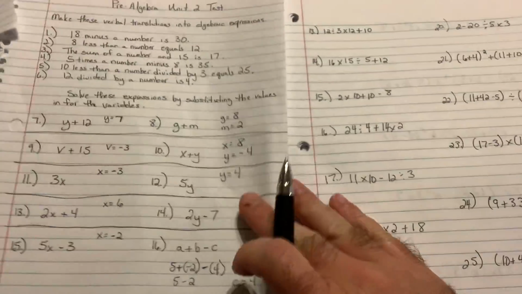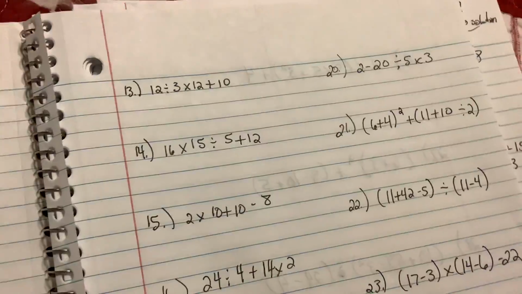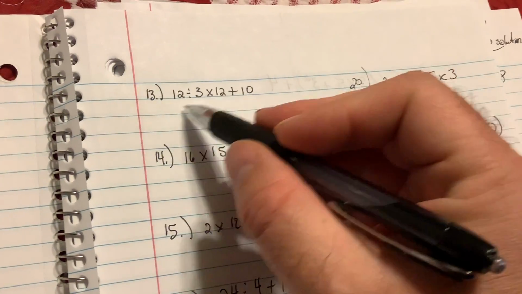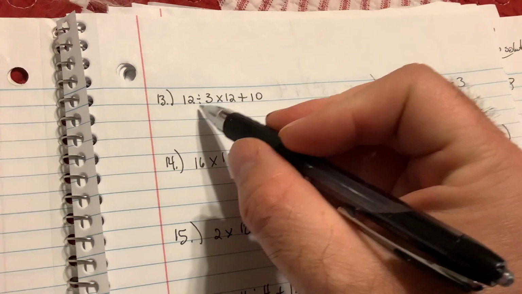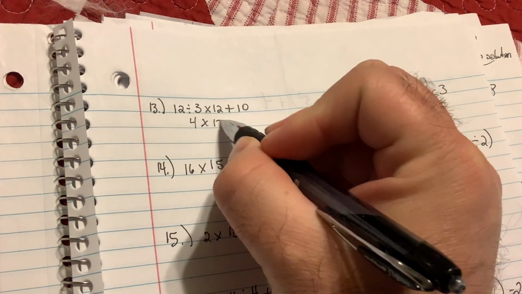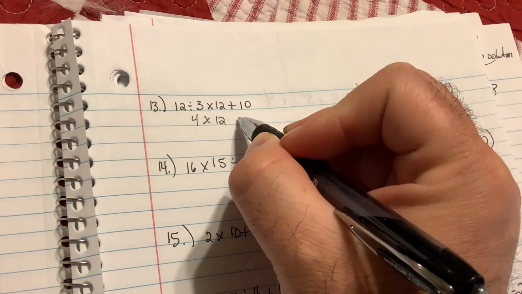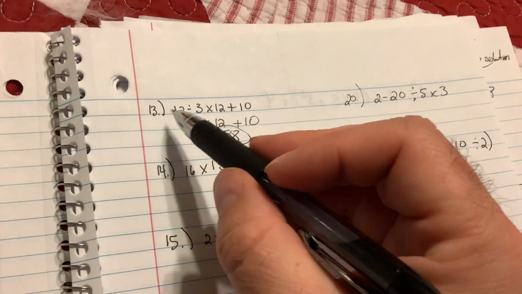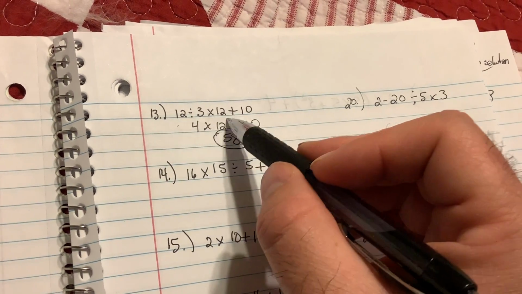Unit 3 test was right here. I had to rewrite the questions from the attachment that I put for that test. So we'll do this. This is order of operations, PEMDAS. 12 divided by 3 is 4. 4 times 12 is 48, plus 10 is 58. So, you do division and then multiplication.